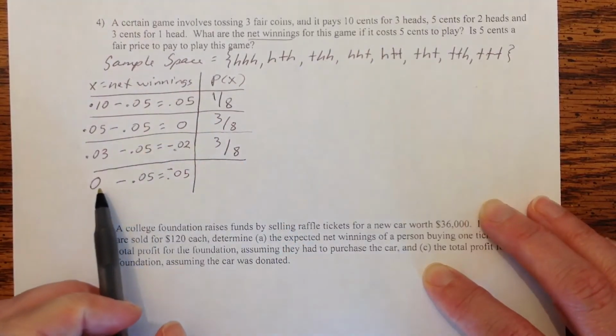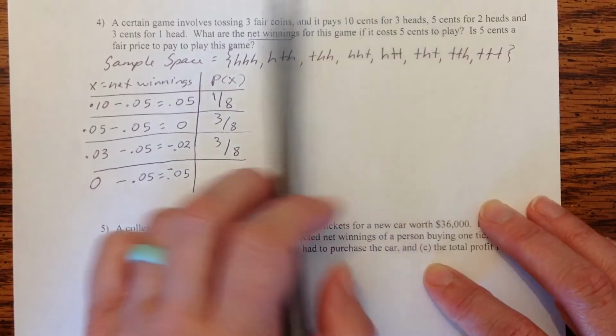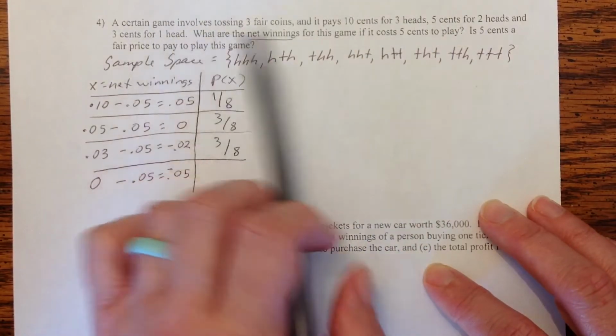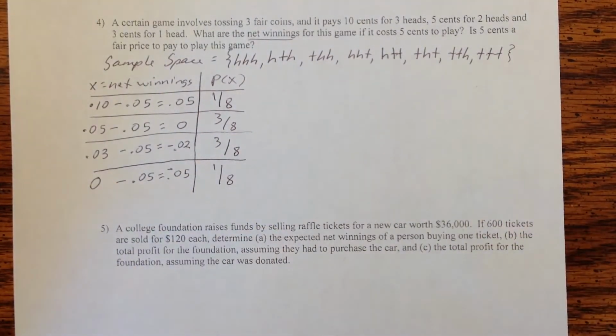And then if we see here, the only time we ever won money is if we saw some number of heads. So if we see all tails, we win nothing. So this is 1/8.